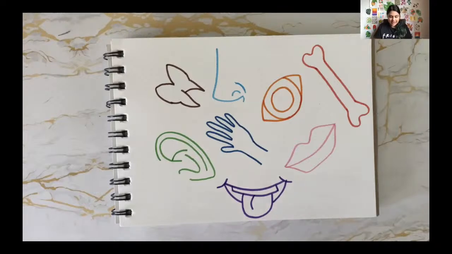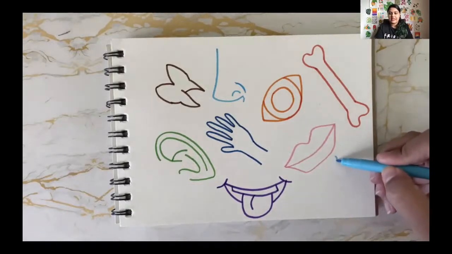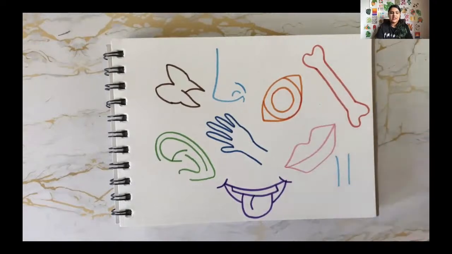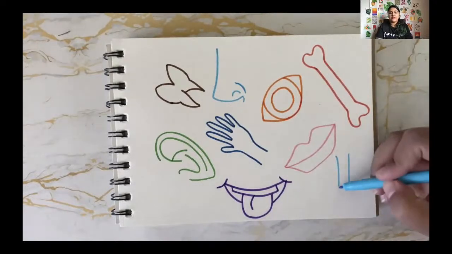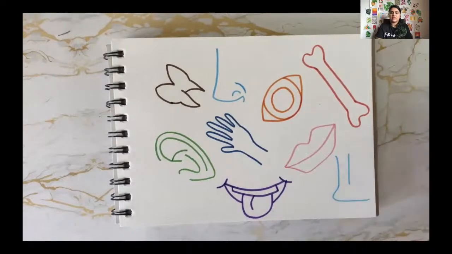Now let's move on to the next drawing. I want to draw a foot. So basically I'm taking a light blue sketch pen and drawing two standing lines like so. And then I'm going to add the back, and I'm going to do a curve coming out like so.